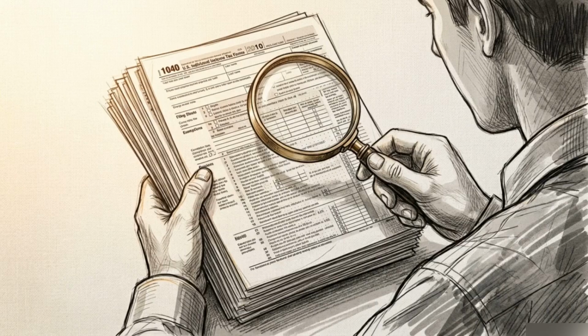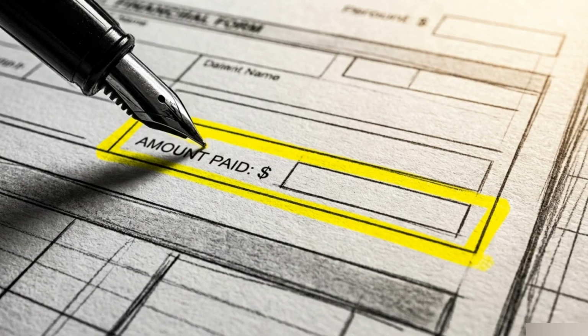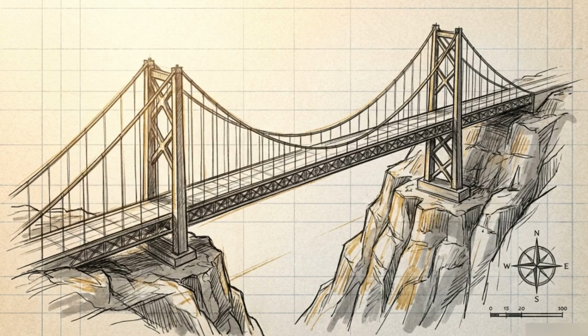Now that the calculation is done, let's find exactly where this number goes on your actual tax paperwork. On the first page of your IRS Form 1040, write your final AGI on the line clearly labeled Adjusted Gross Income, highlighted here in yellow. Securing this figure is the bridge between gathering raw financial data and completing a successful optimized tax filing.